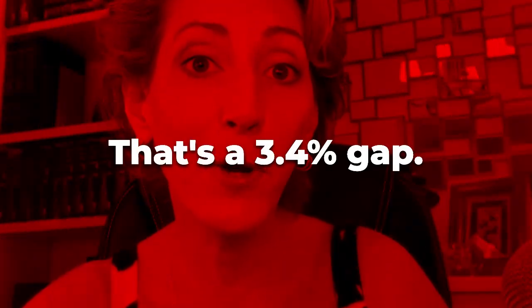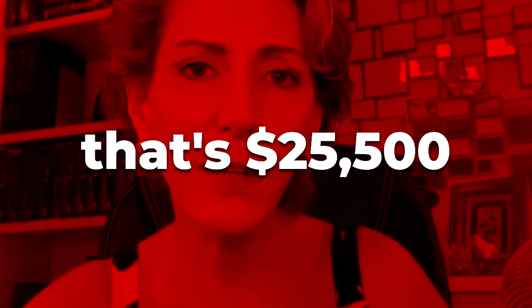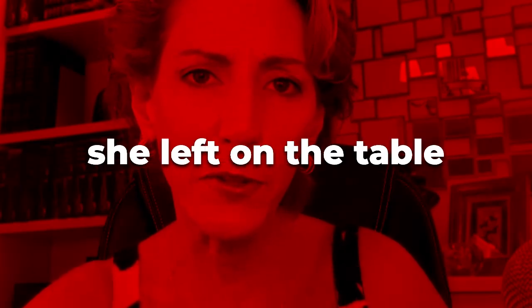So her investments returned 8.2%, but after fees, she only kept 6.7%. And the S&P 500, which she could access for 0.3% in fees, returned 10.1%. That's a 3.4% gap. On $750,000, that's $25,500 she left on the table this year alone.